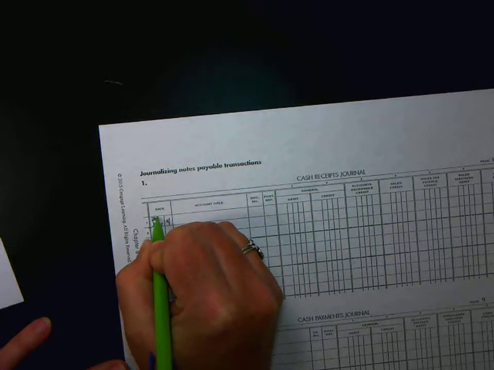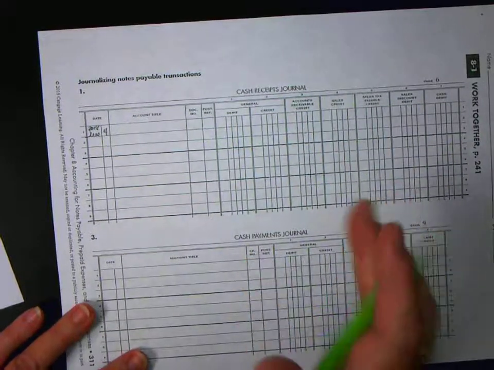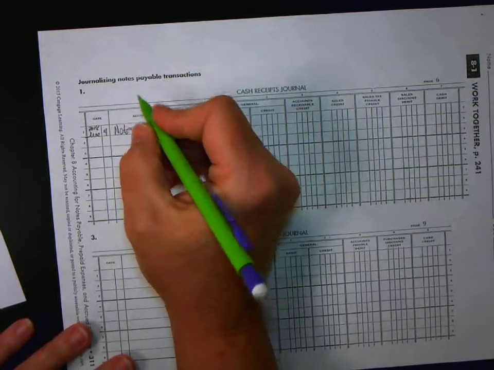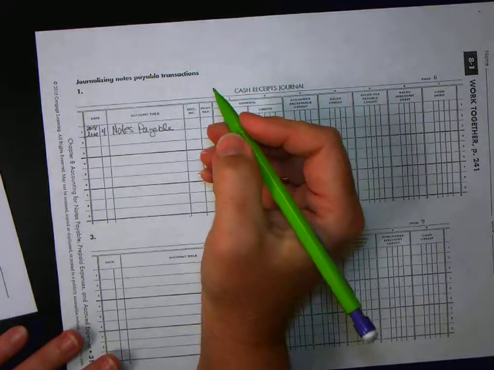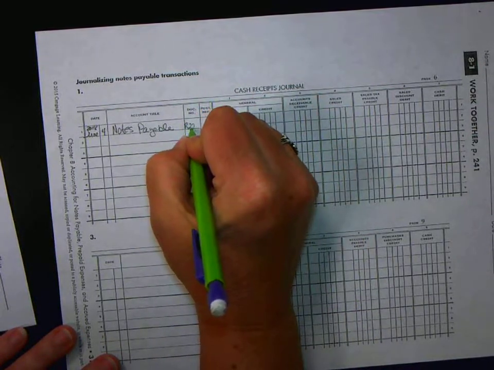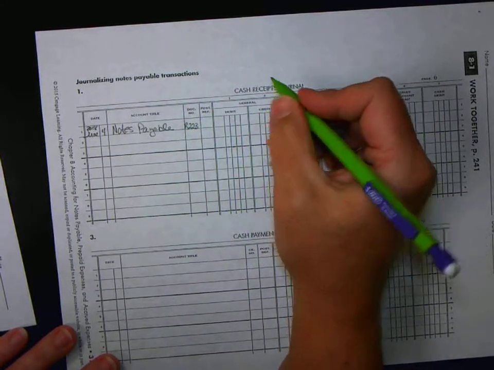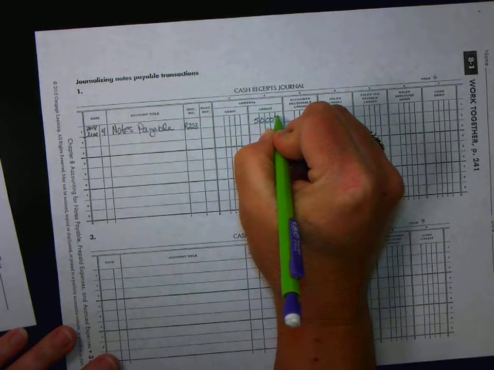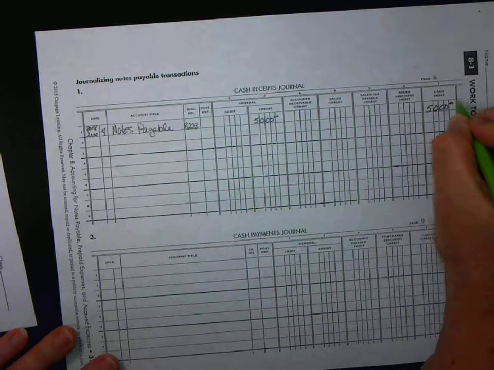So June 4th, 2018. This is a notes payable. Receipt number 223. It was $5,000. Okay, so we're going to owe $5,000, and we have received cash $5,000.